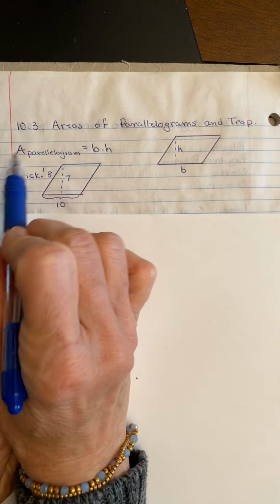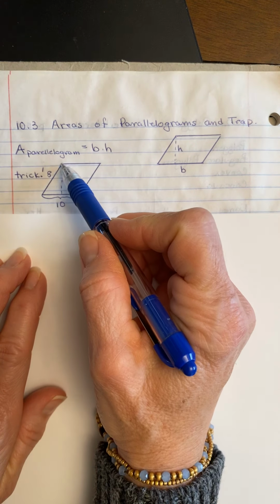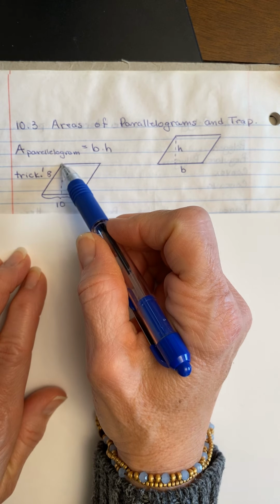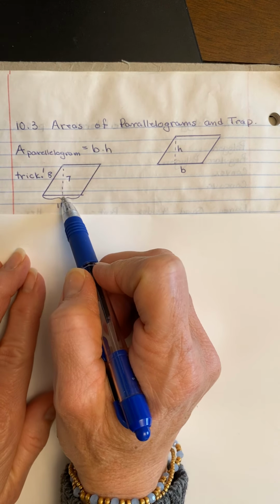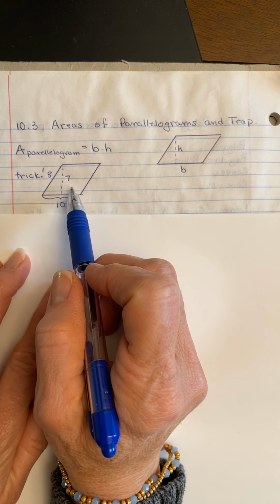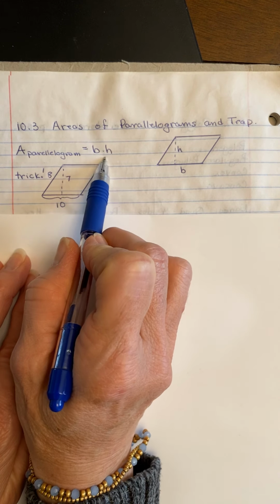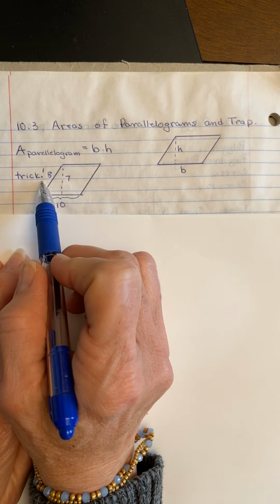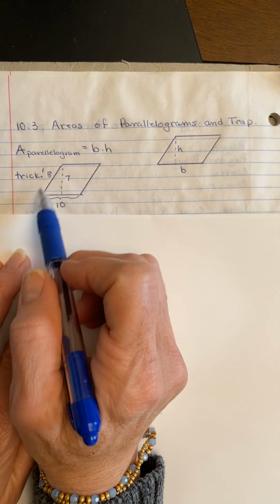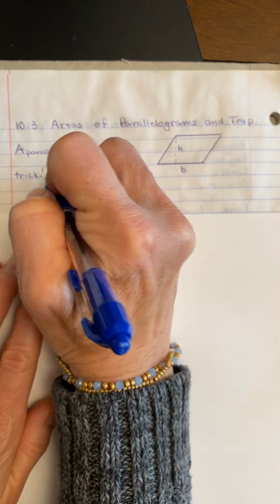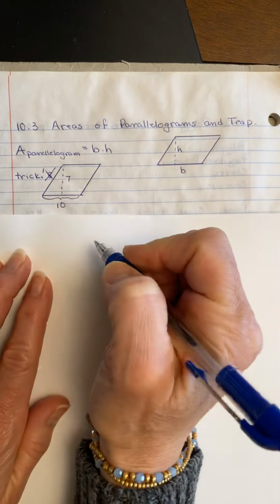If you are given a picture like this, where this length of side is 8, let's say, the base is 10 and the height is 7, there's one number here that has nothing to do with the area. And you can see this is the number here. We don't care how long this side is here. So the trick is pay no attention to that number.